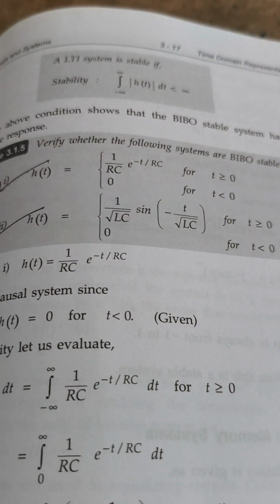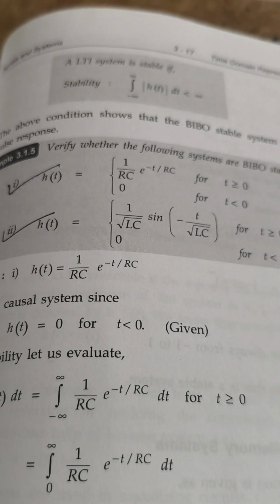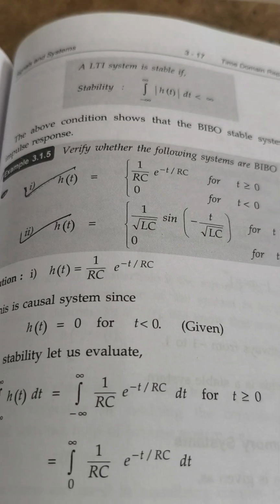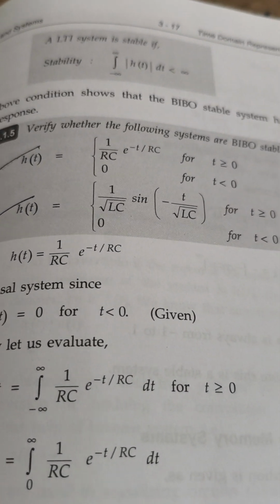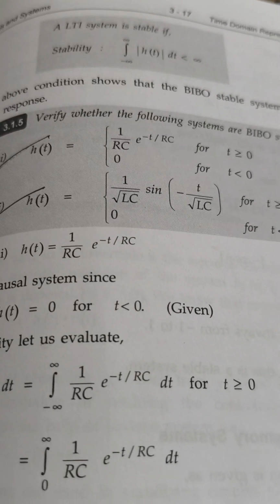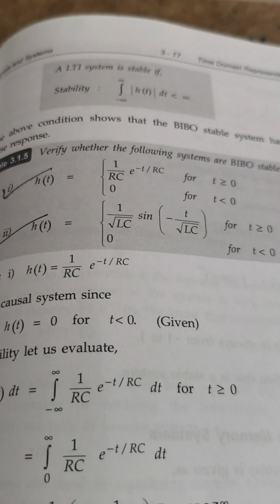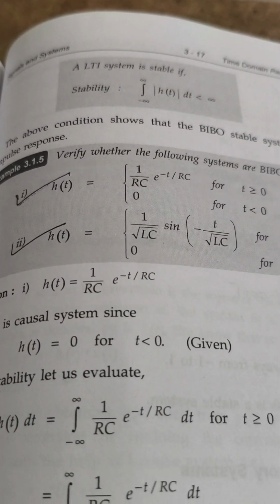Now, in internals or in the exam, sometimes they will not ask about the properties. They will give some equations and ask you to find out whether these systems are stable or not, causal or non-causal. For example, we'll discuss some problems.